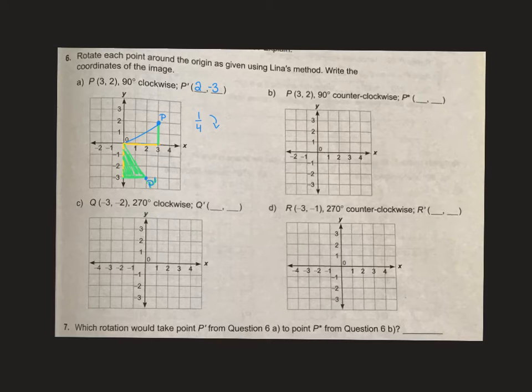Maybe I'll do the baseline with you for this one. So if we have -3 and -2, that's going to start here. And you can choose where you want to connect it to. I often still connect them to the x-axis. And so I need my baseline here to rotate 3/4 of a turn clockwise.